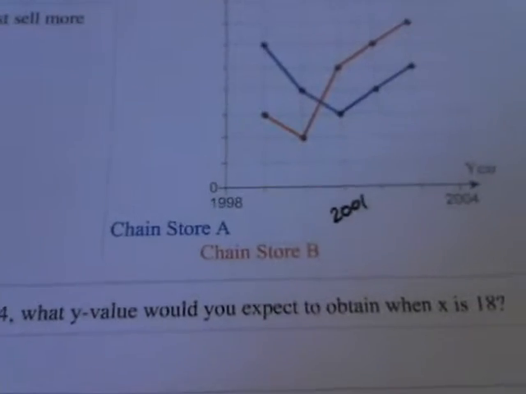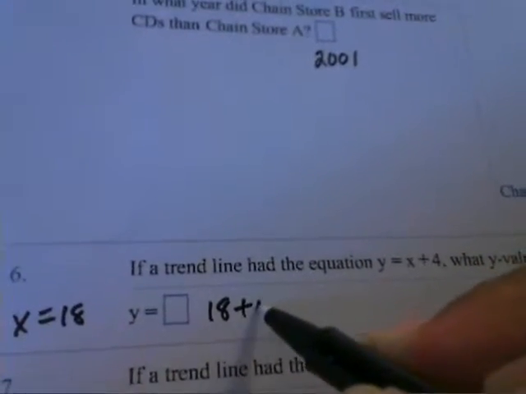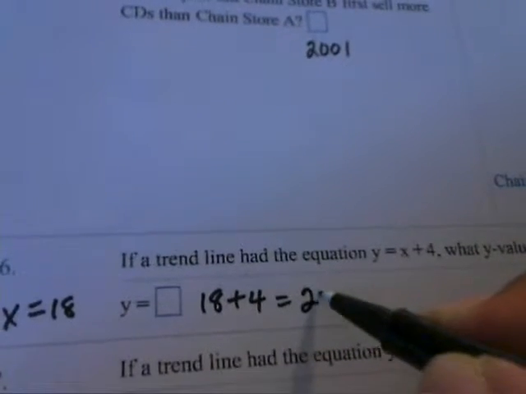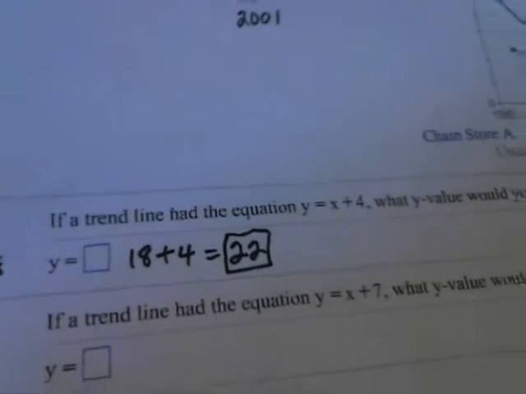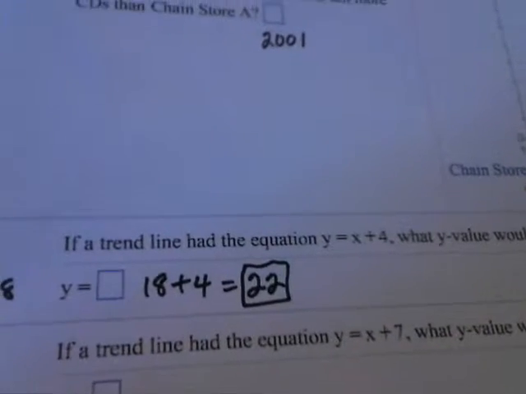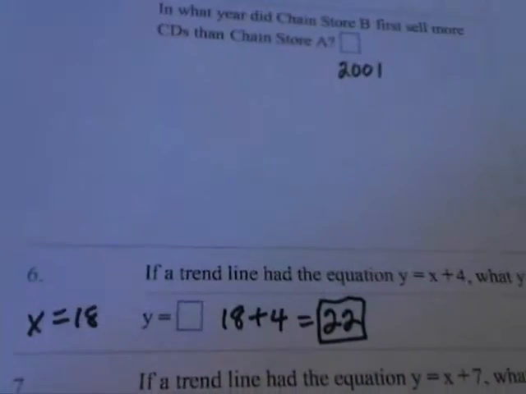Okay, let's look at the next problem, problem number 6, where it has here, if a trend line had the equation y is equal to x plus 4, what y value would you expect to obtain when x is 18? So in this case here, x is going to be 18. And our trend line is y is equal to x plus 4. Since x is 18, we can just replace the x in this equation with 18. So it will be 18 plus 4, which is simply going to be 22. So the y value that we would expect to obtain when x is equal to 18 would be 22.